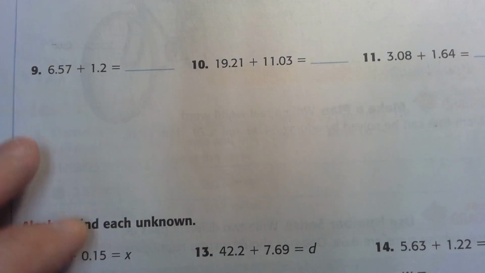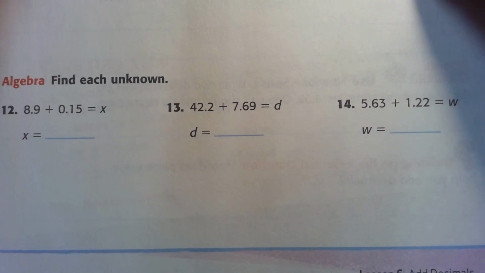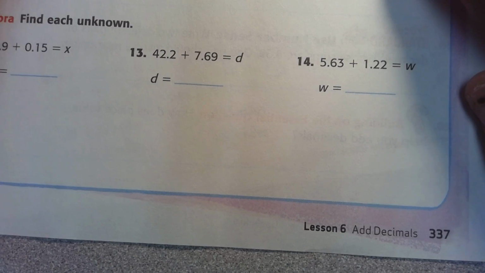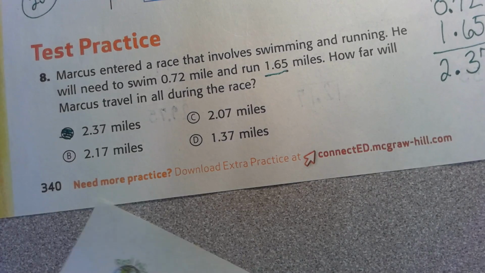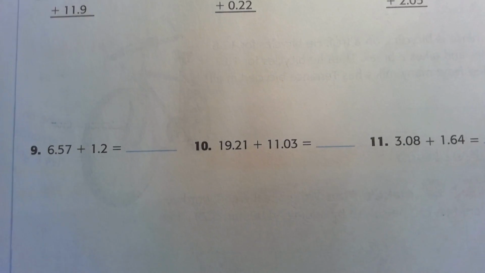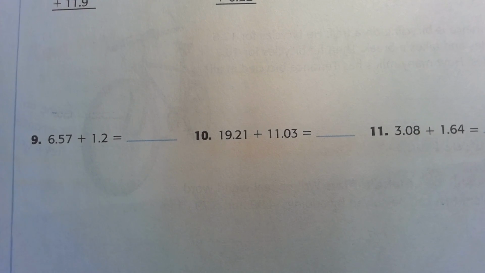You at home, again, you are working on your homework, page 337 and 338. And we're only doing, sorry, we're not doing the back side. We're only doing this front side here, page 337 only.